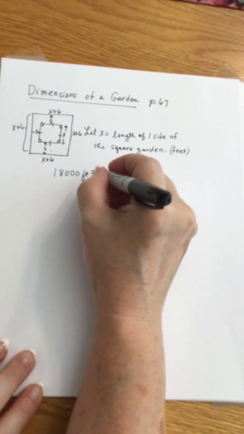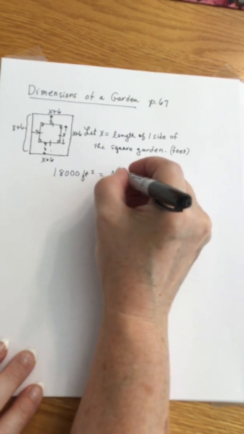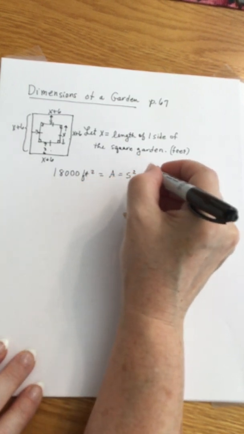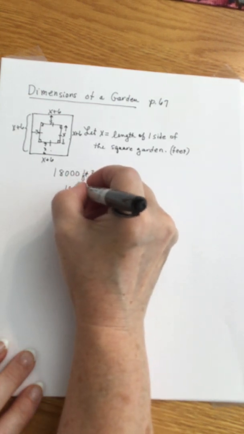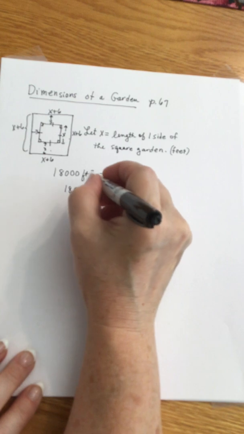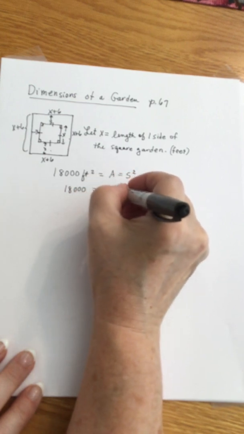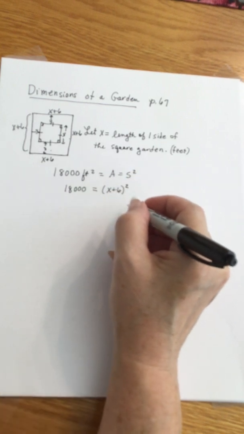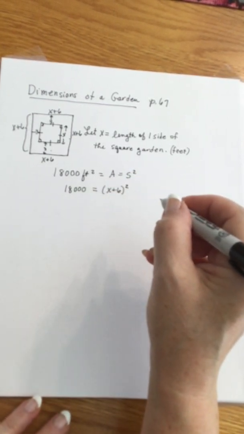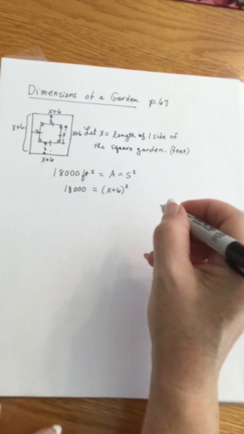Area equals side squared when you're talking about a square. So we've got 18,000 equals, what's our side? X plus 6 squared. Now, if we think back to our previous example, the question is going to ask us for the dimensions of the planted area.